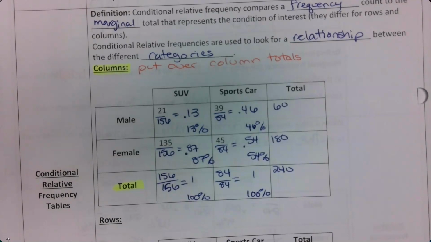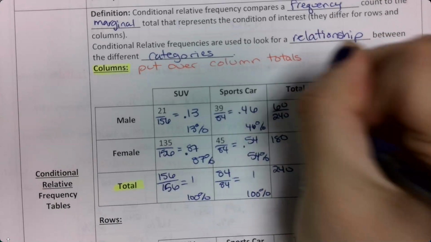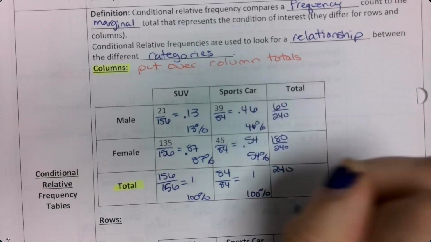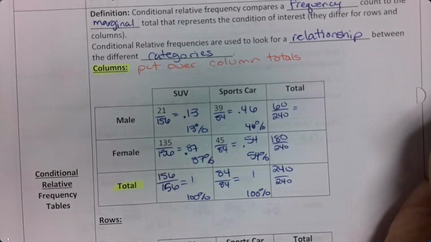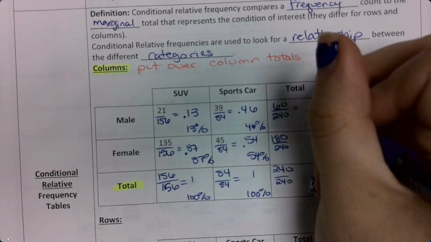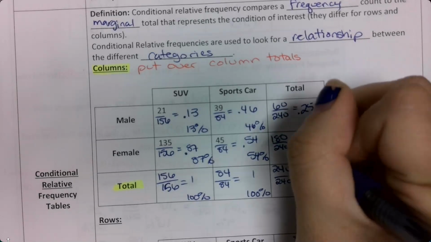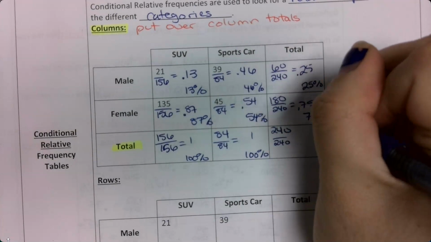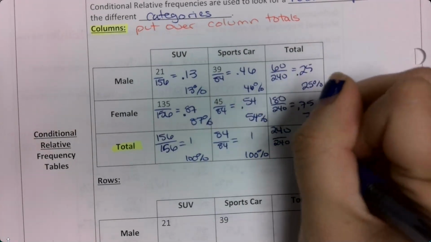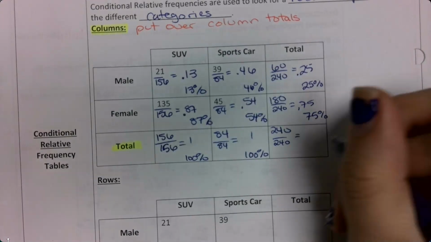Okay, and then my last column, I want to divide by the total. So these numbers are going to be divided by the 240. 60 divided by 240 is? 180 divided by 240 is? And 240 divided by 240 is? 1.